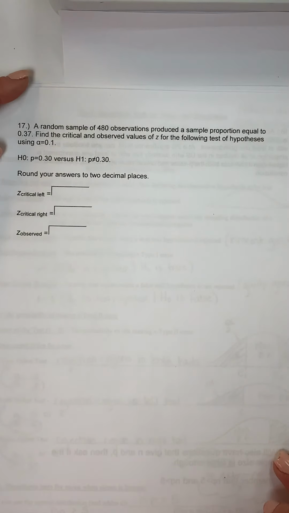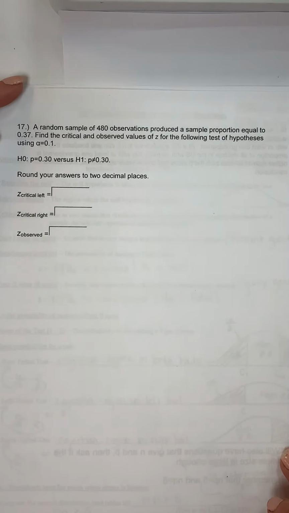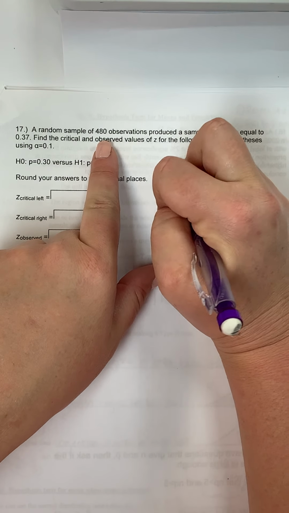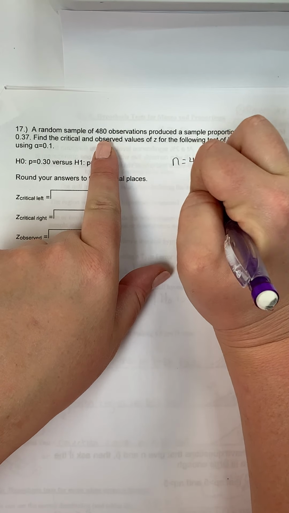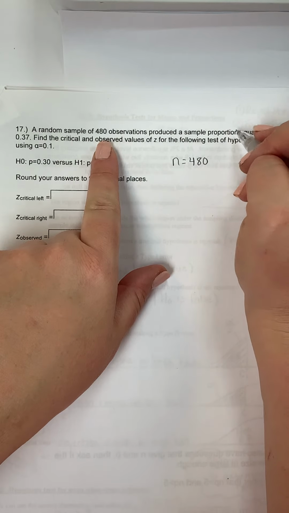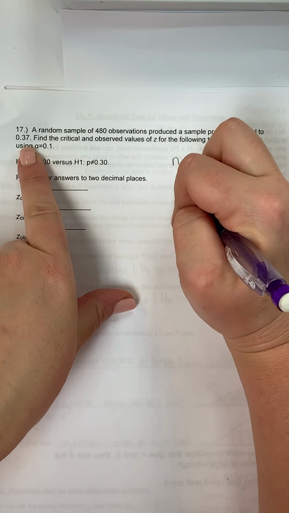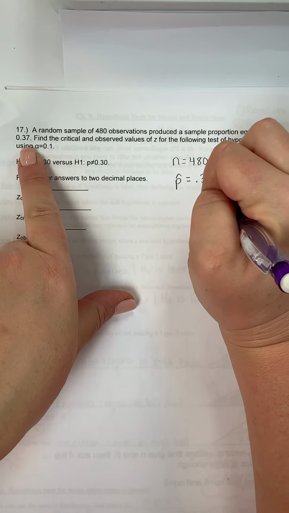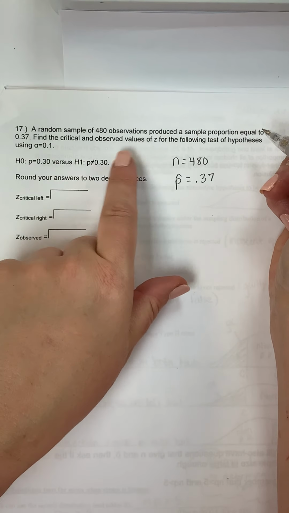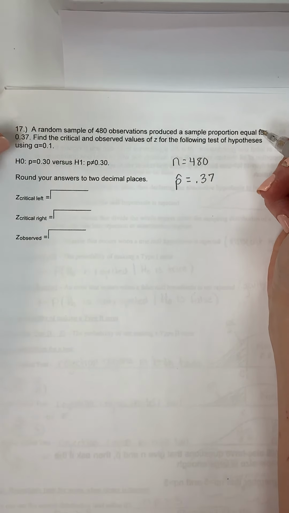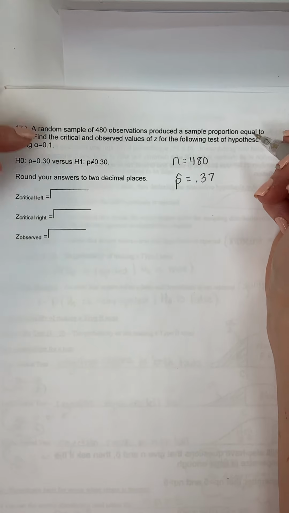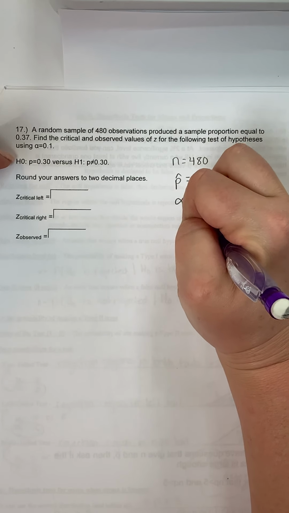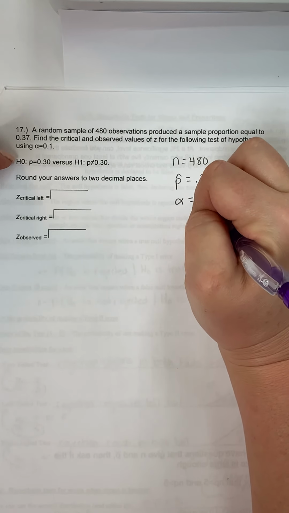Oh, I should have done a p-value approach on 16, because now I have to do critical value for 17. Oh well. Okay, 17. A random sample of 480 observations produced a sample proportion, p hat, of 0.37. Find the critical and observed values for Z for the following test of hypotheses using alpha of 0.1.